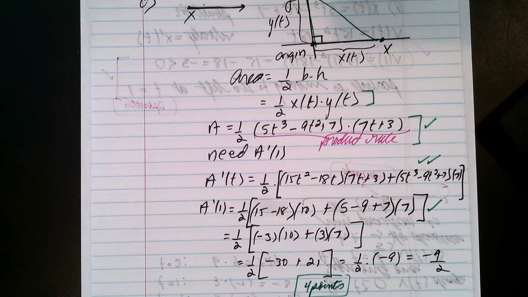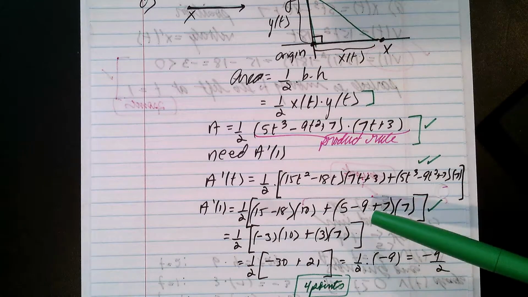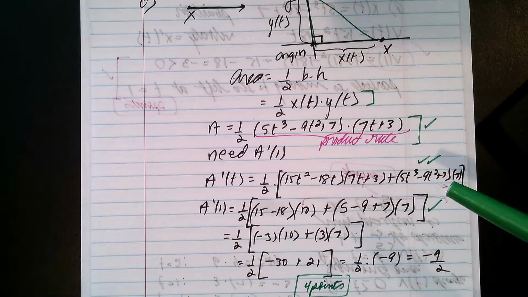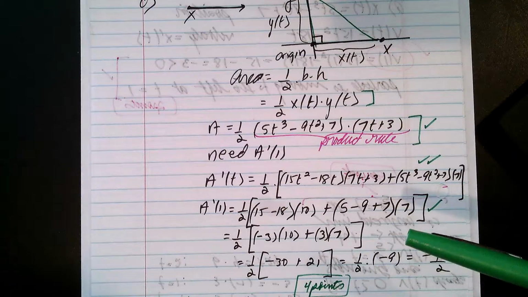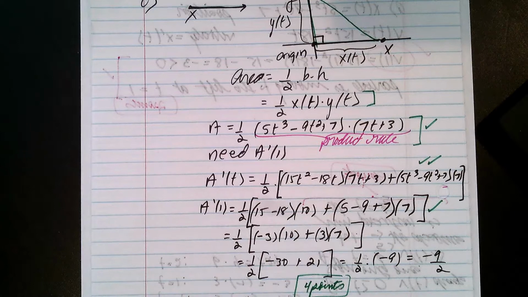Part C, this was a very tricky question. And I remember the first time I saw this question, I thought, what the heck is going on? A second particle y moves along the positive y-axis so that its position at time t is given by y of t equals 7t plus 3. Okay, hold on.